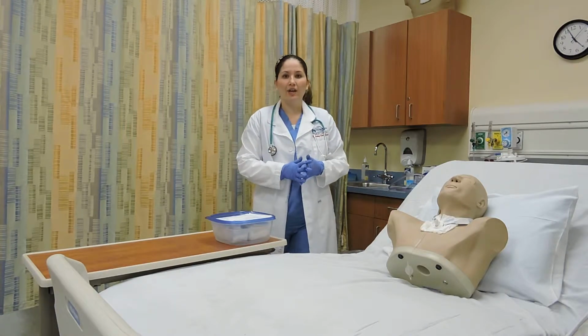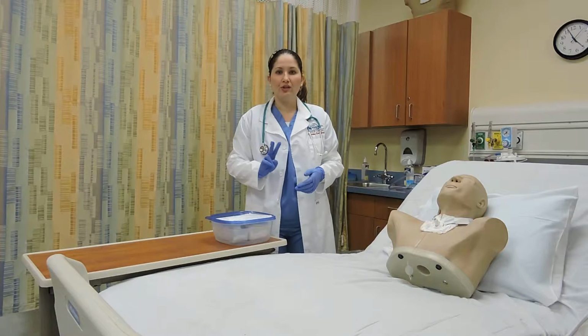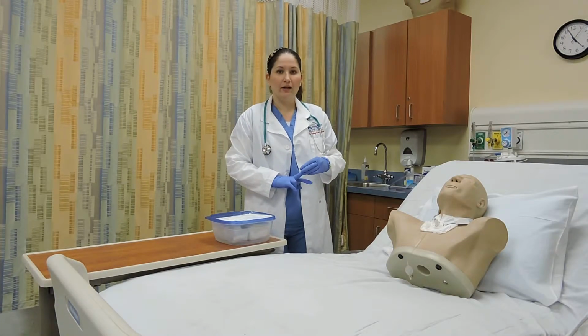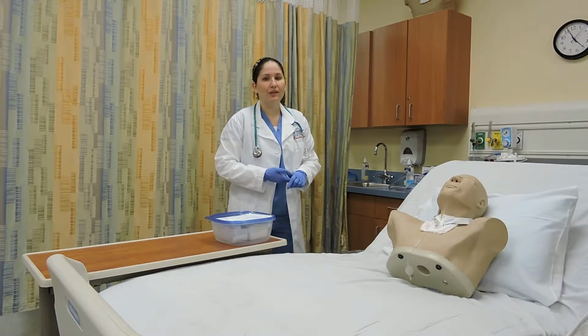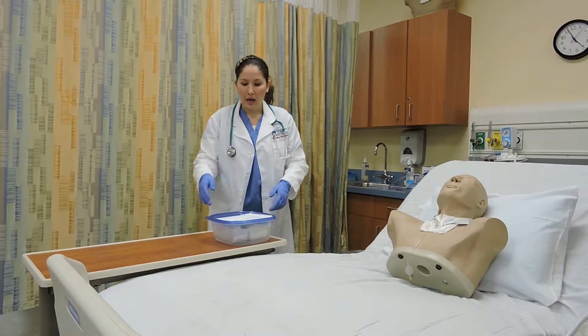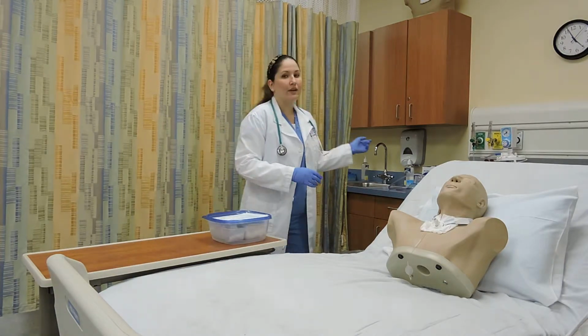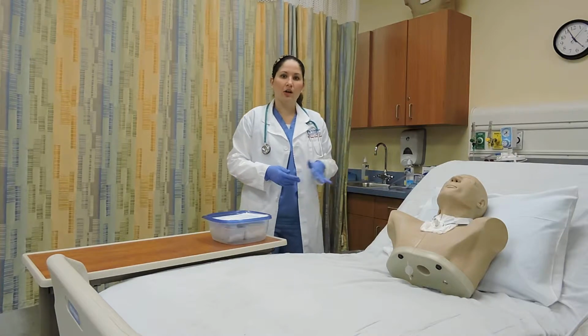Now I'm going to check that this is the right patient by using two patient identifiers, the name and the medical record. And I'm going to gather the necessary equipment. For this video, I'm going to need a trach care kit, a BVM, and a suctioning source in case we need to suction the patient.